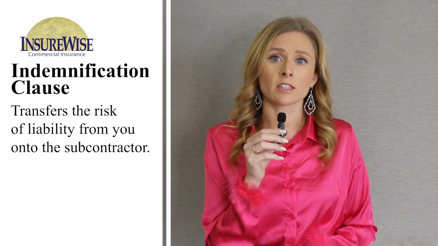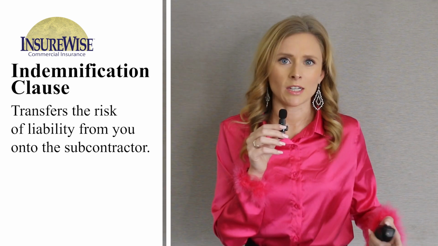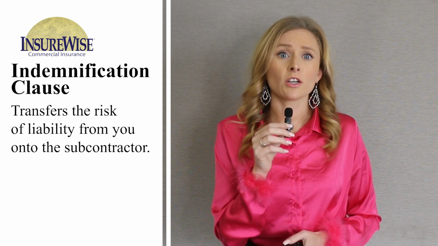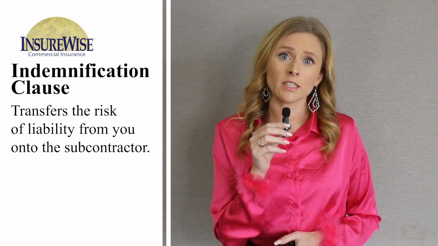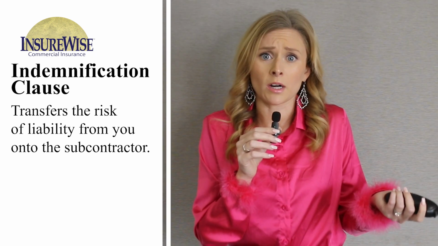An indemnification clause. This transfers the risk of liability from you onto the subcontractor. All this means is the sub will not sue or blame you for any losses. If something goes wrong because of their work, they'll take the blame and the claim, not you. After all, they're the ones performing the work.